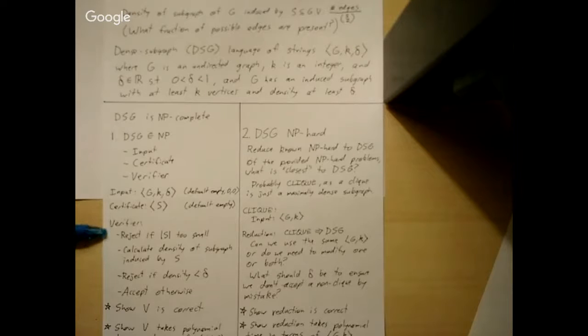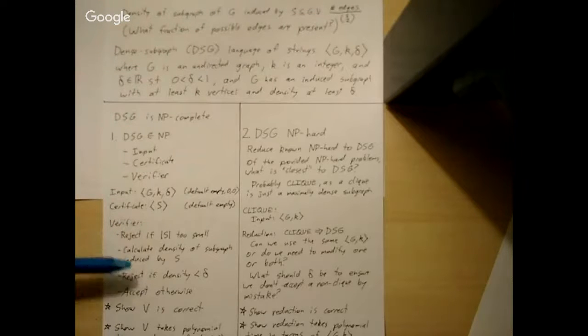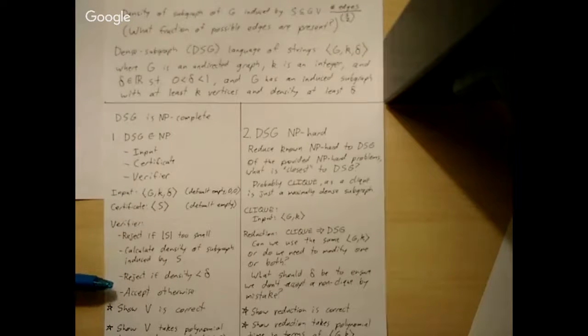Your verifier's initial check is whether S is smaller than k, or smaller than 2, or where the number of vertices is undefined, then you immediately reject. Otherwise, you build the subgraph induced by S and compute its density, and then you reject if the density is too low, and otherwise you accept.